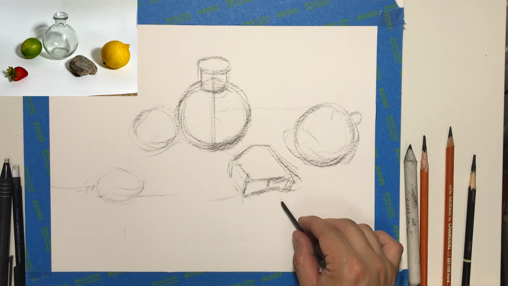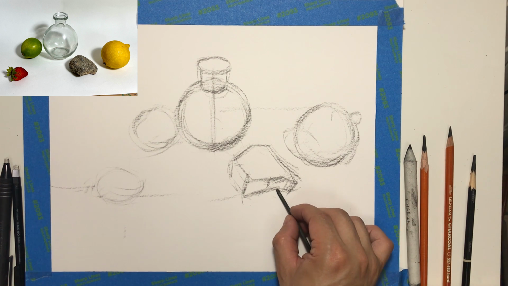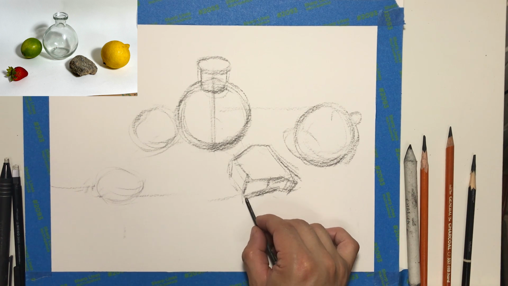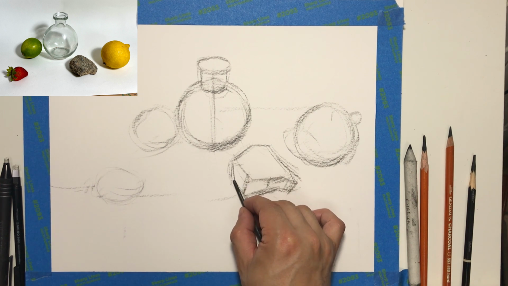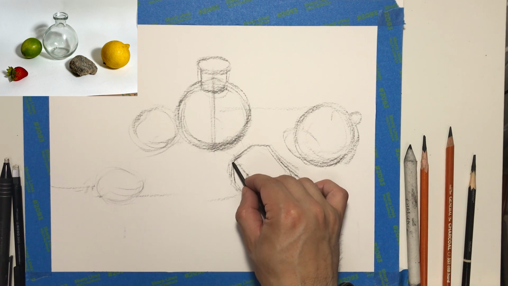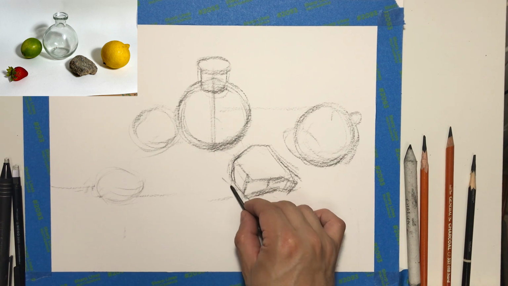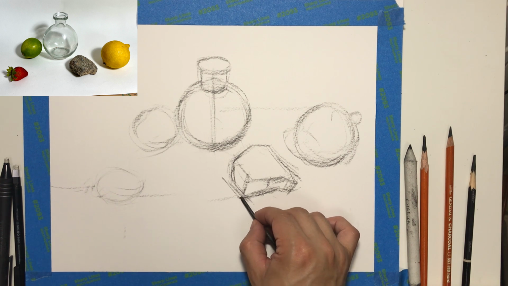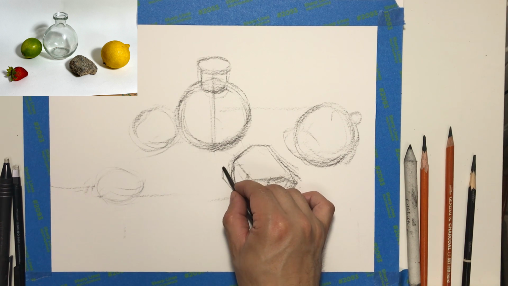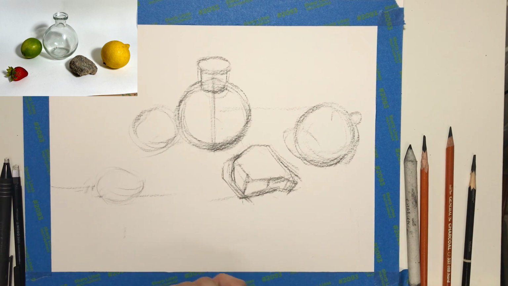If things are exactly the same as your reference, that's perfectly fine. It's not supposed to be a mimetic representation. It's an impression of what you see, and how close you get is up to you. But ideally, because we're working from observation, we're trying to get it to at least have some resemblance to that, and be as representational of this object as possible.